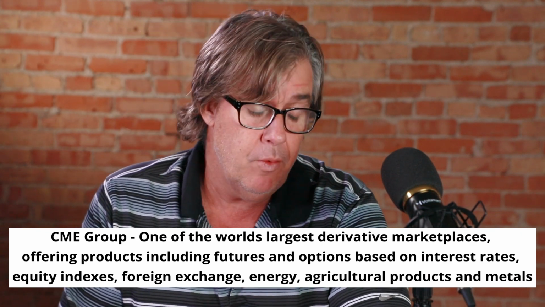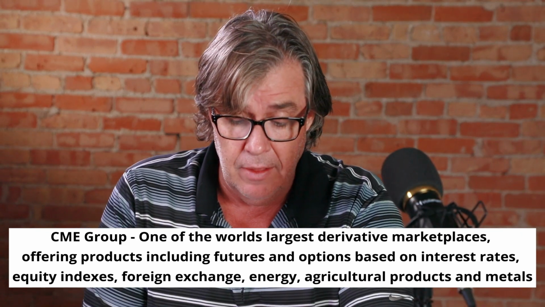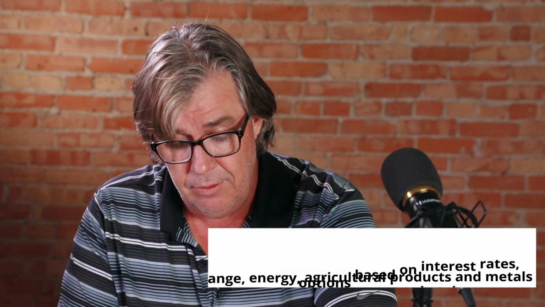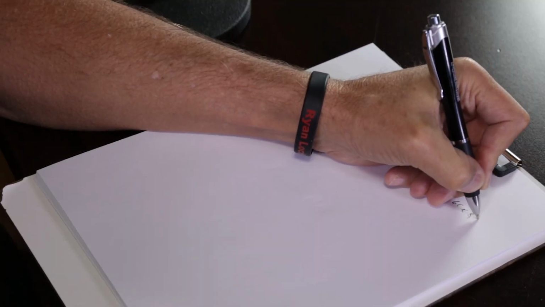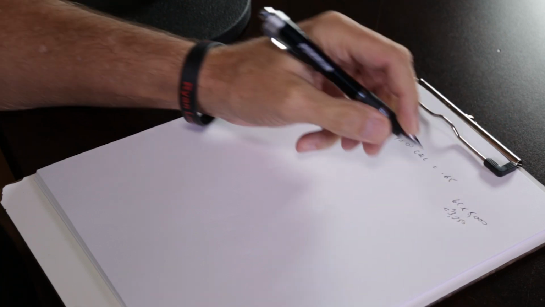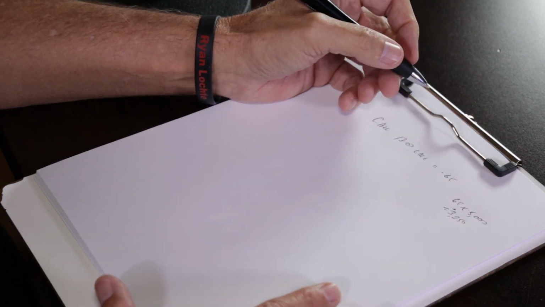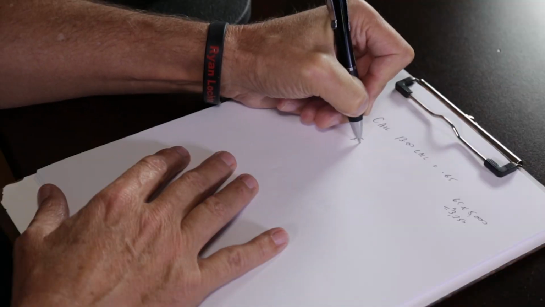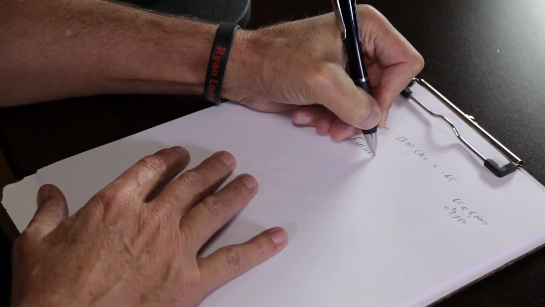Now, as we went over before on the size of the contract that you can find on the CME, 65 cents times 5,000 bushels equals $3,250. That's what that option will cost you in real money. But there are components to this that make it more palatable to understand that $3,250 is not money out the window.